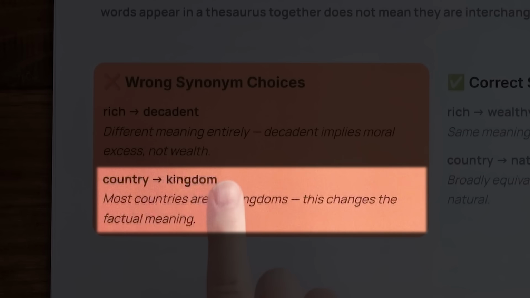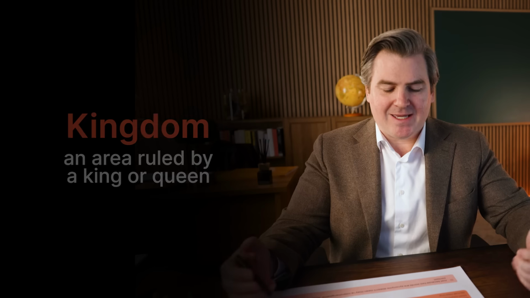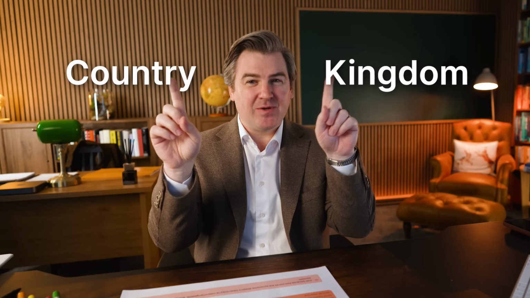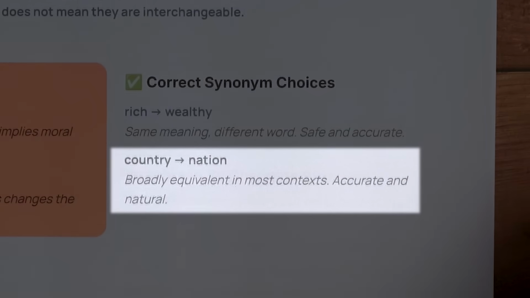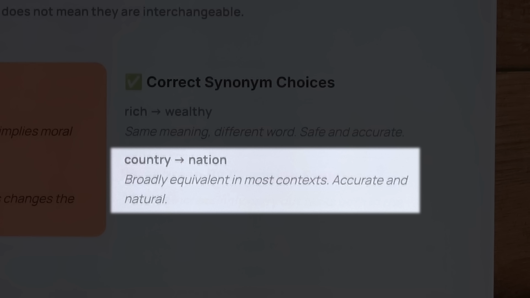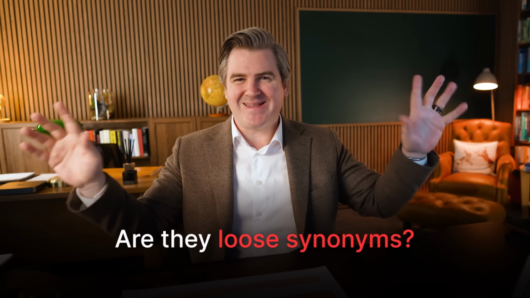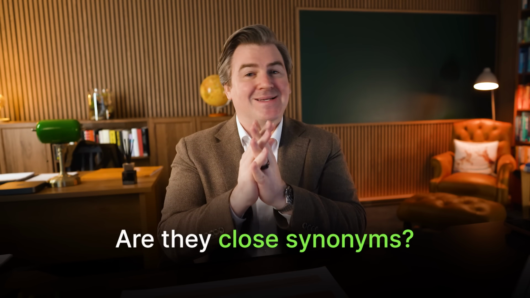Similarly, country and kingdom. So a country is a state with borders. A kingdom is slightly different. So they mean similar things, but they're not close synonyms. Whereas country and nation mean the same thing. So be very, very careful with synonyms. Think about, are they loose synonyms? They kind of mean the same thing, or are they close synonyms? They mean pretty much exactly the same.